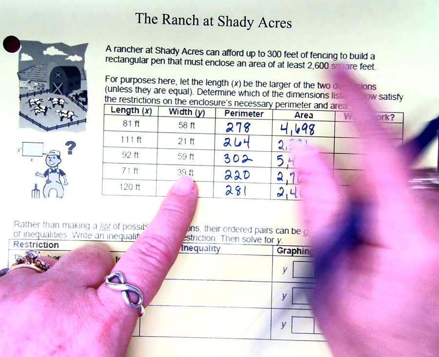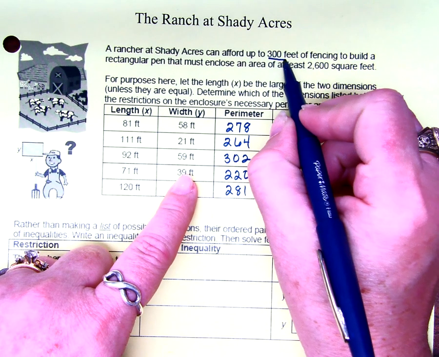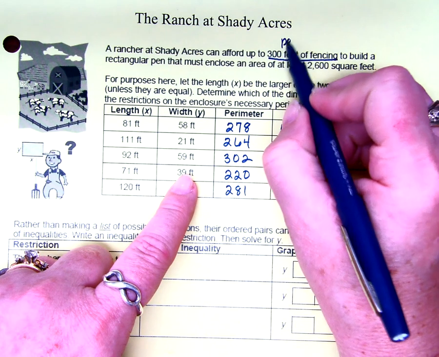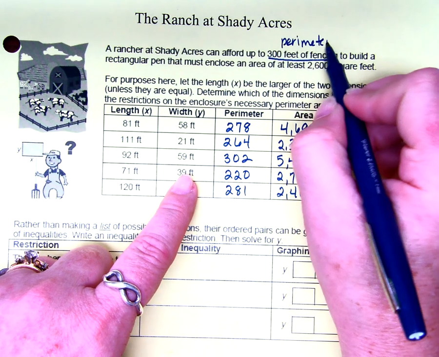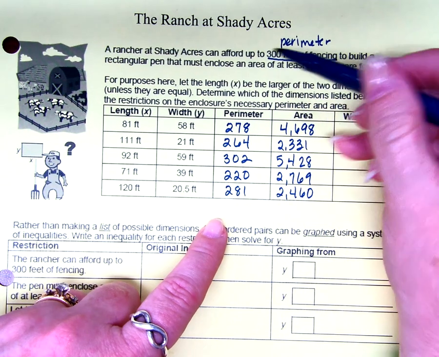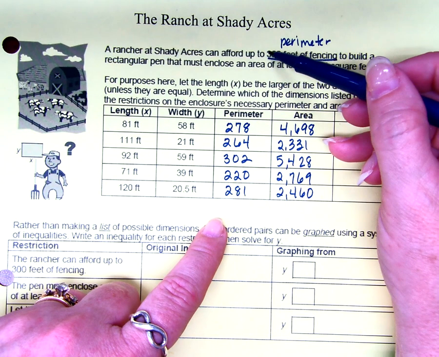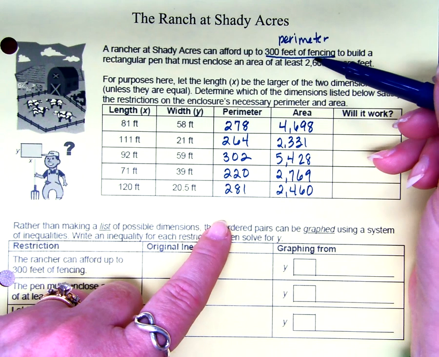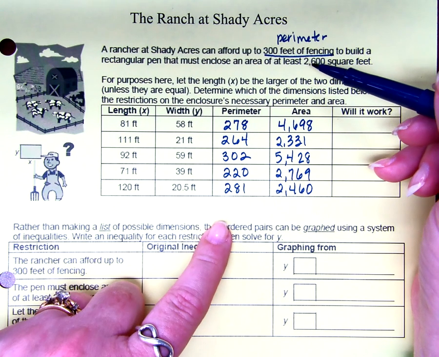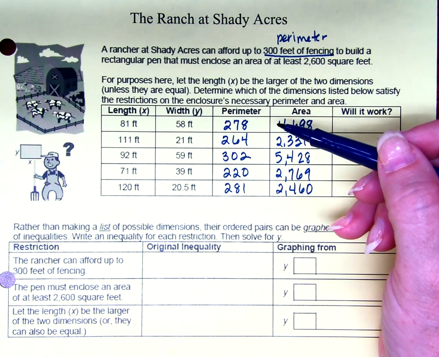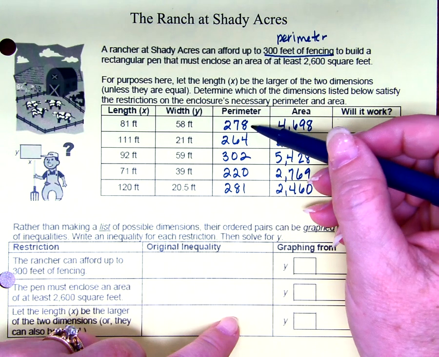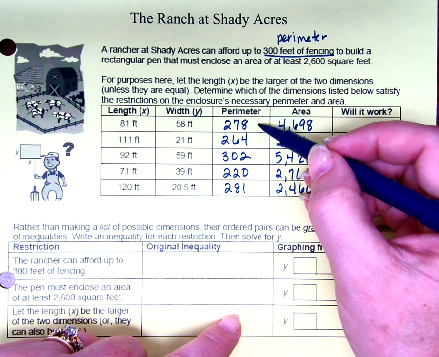So what is that? That's the perimeter, right? So can we look at that real quick? The perimeter can be up to 300 feet. What does that mean? Not over 300, right? Can it be 300? Yes. Okay. What about this? Does that work? Okay.